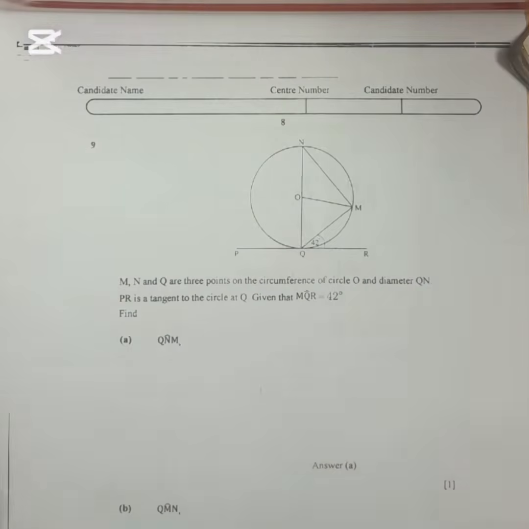Number 9 was a question on circle geometry. It is saying M, N, and Q are 3 points on the circumference of a circle O and diameter QN. PR is a tangent to the circle at Q. Given that MQR is equal to 42 degrees, find QNM.